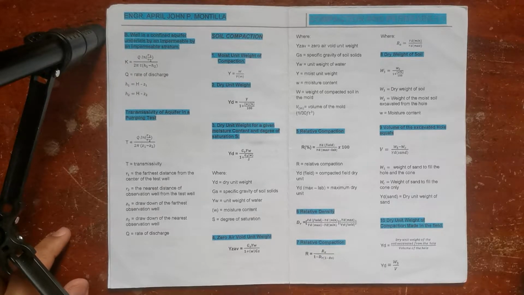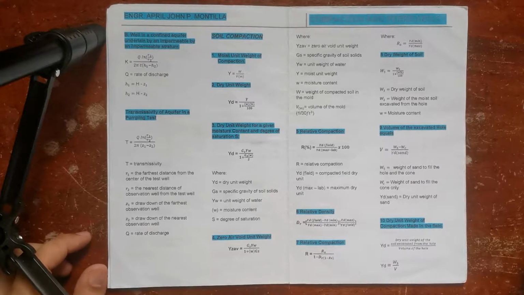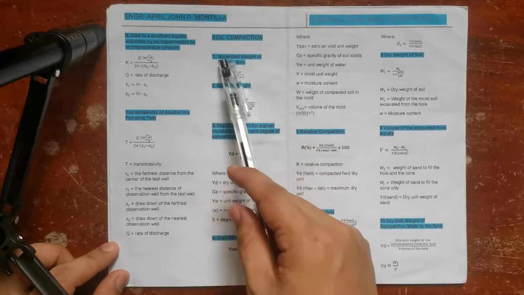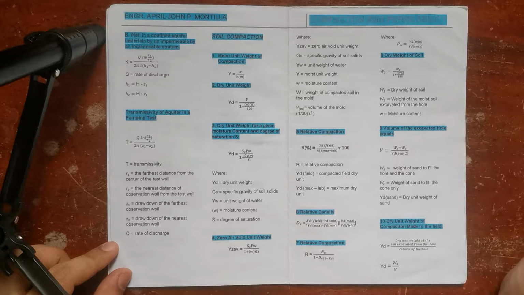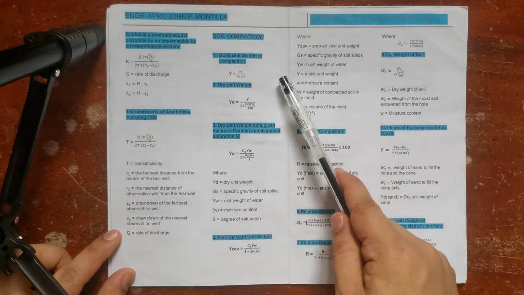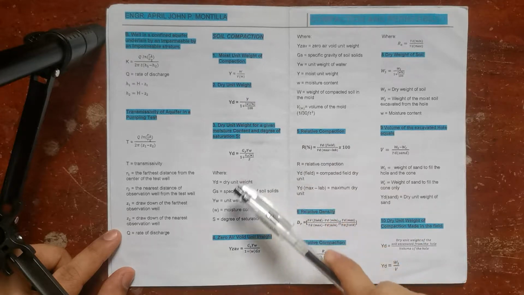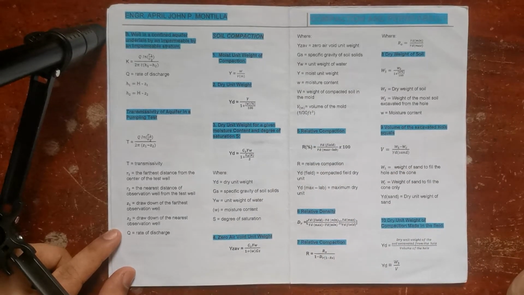Okay, magandang araw po. So, our topic for today is regarding compaction and permeability. But let's tackle first the soil compaction topic. So, what we have here are the formulas regarding soil compaction. Basically, yung iba dito, medyo familiar na kayo dahil galing lang din mismo itong mga formulas na to kay first topic, which is the topic of soil composition and soil properties.